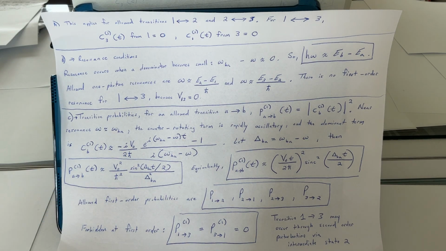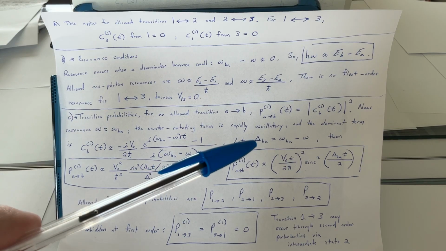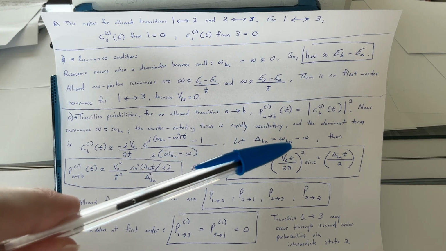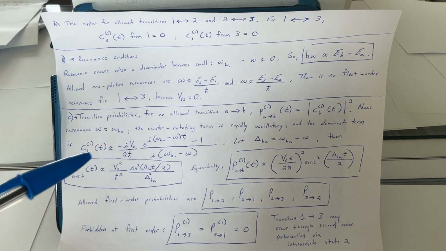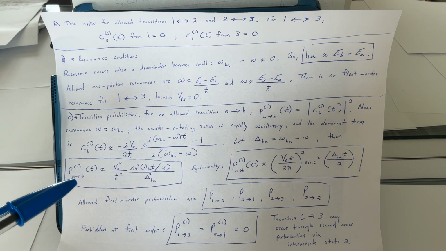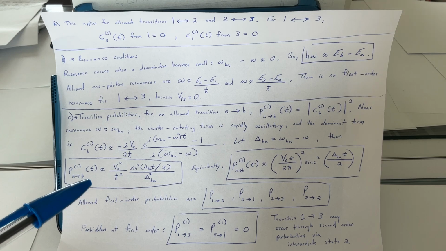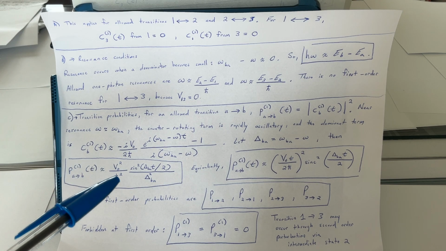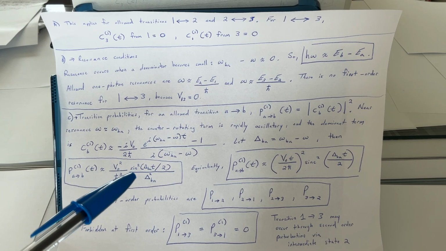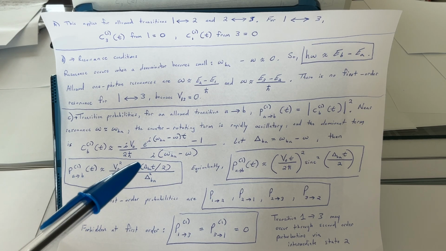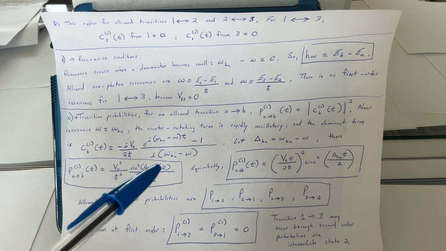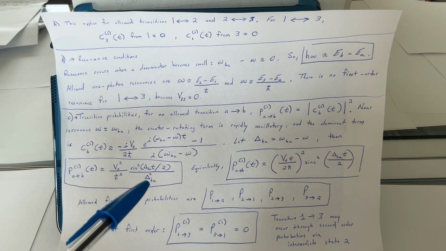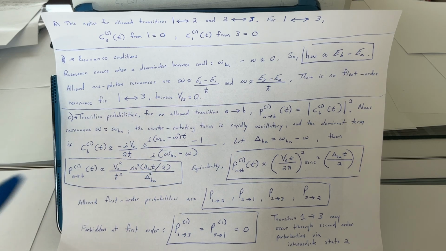So from here, we let delta sub BA equal omega sub BA minus omega. Then we're going to wind up with the following. P sub A to B, first order of T, is approximately V naught squared over H bar squared times sine squared of this delta sub BA T over 2, divided by that delta sub BA squared.